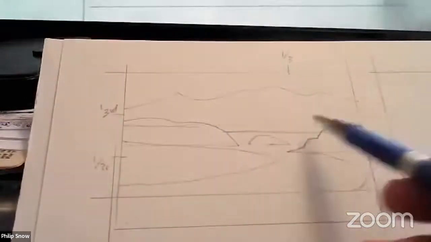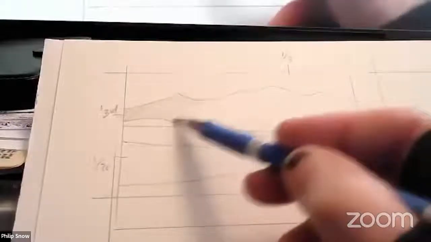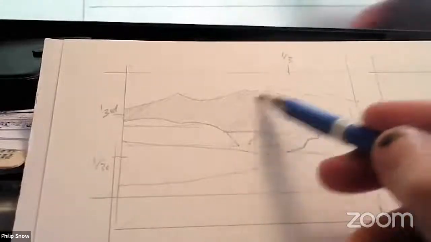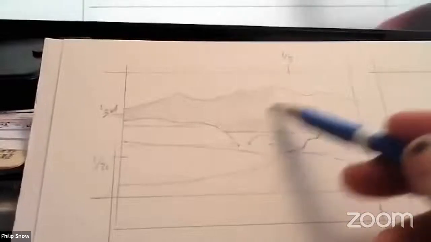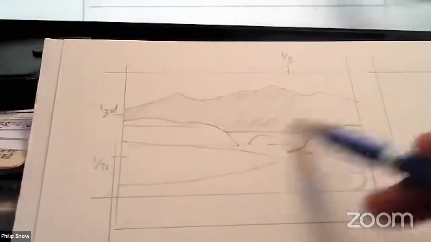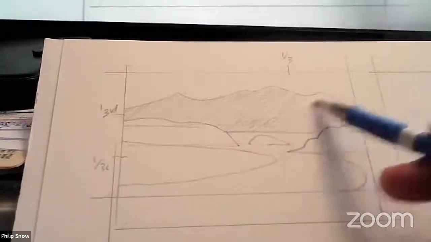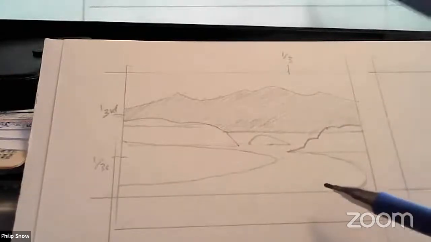What I would do on a sketch is to shade it like that, and this is a 2B pencil, so on the screen it looks fairly grey because I want it to stay in the background.